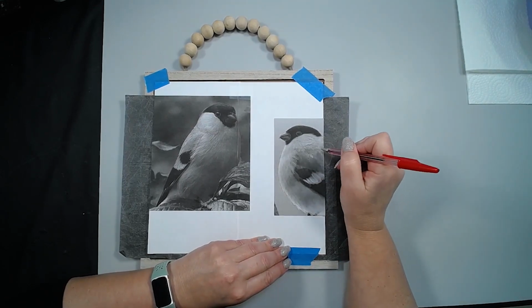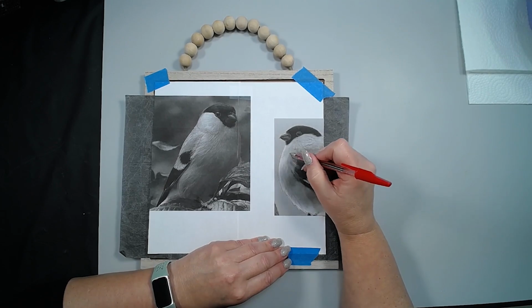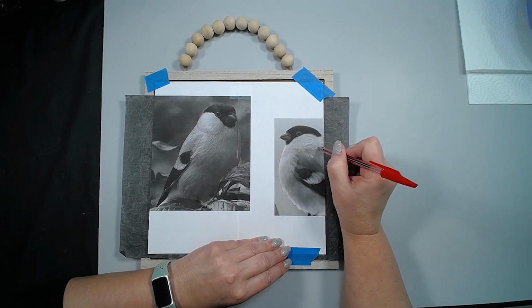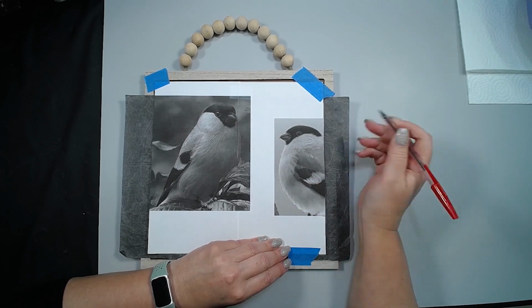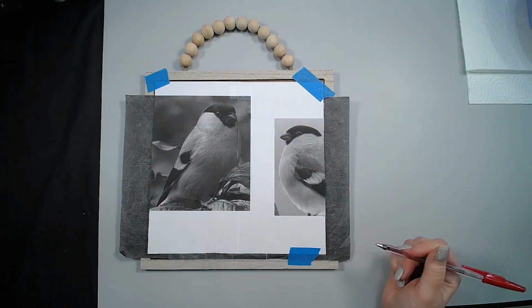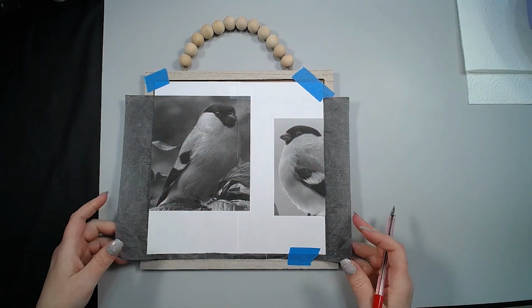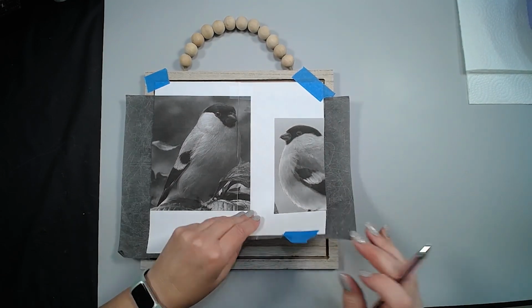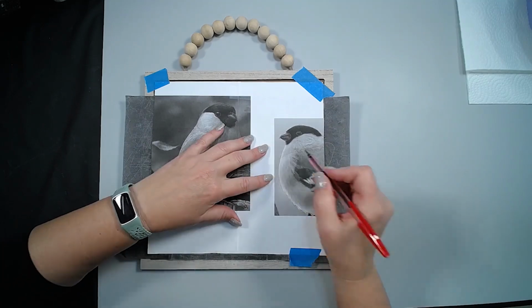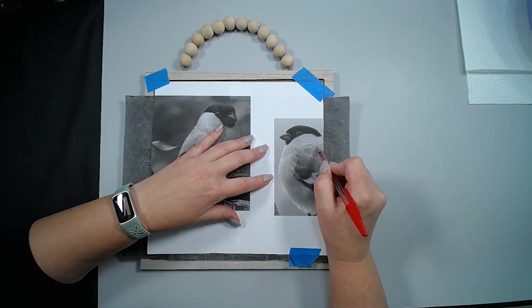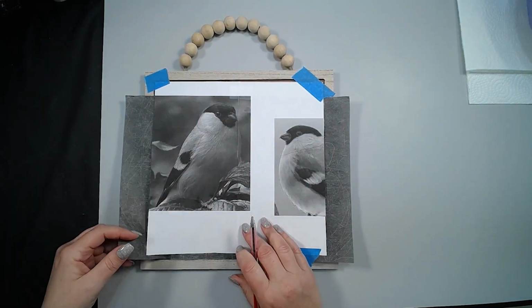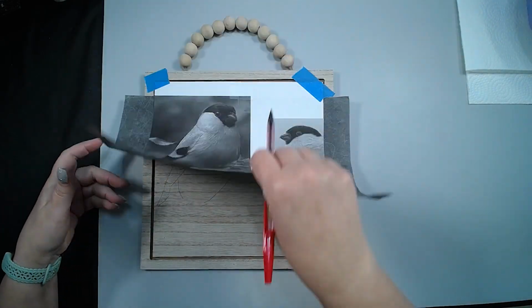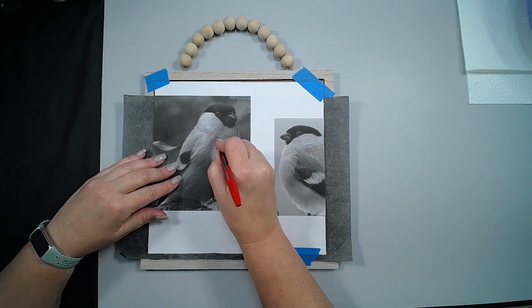And then again, I'm just going to lightly put in that swivel point so I know where the transition is, the head to the body. Okay, all right, so that, I believe, gets me everything that I need on this. And that didn't come through, so I'm going to push a little harder. There we go.